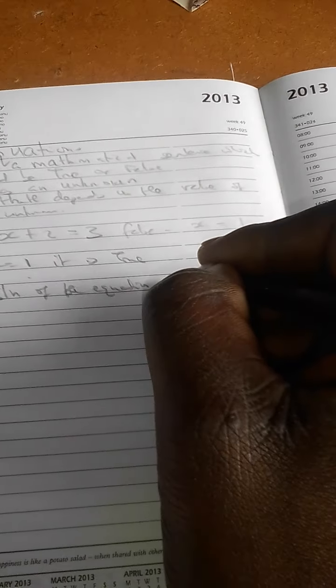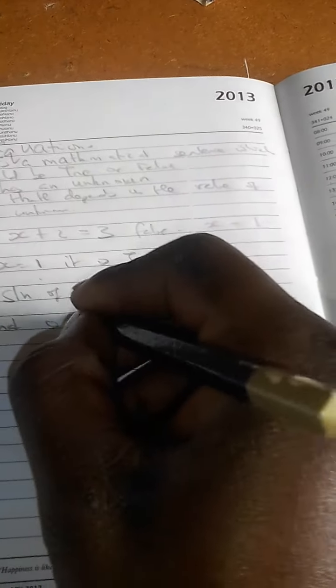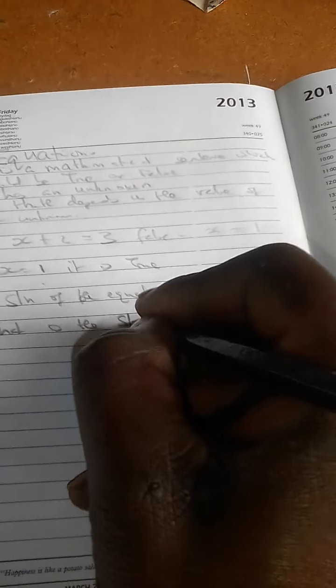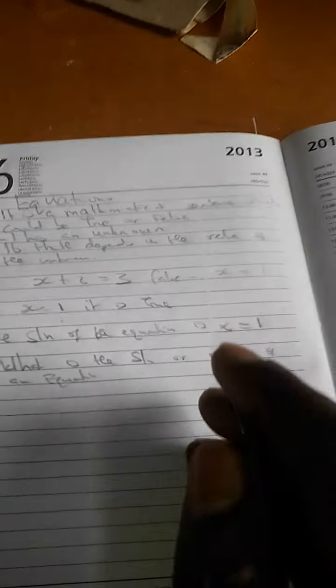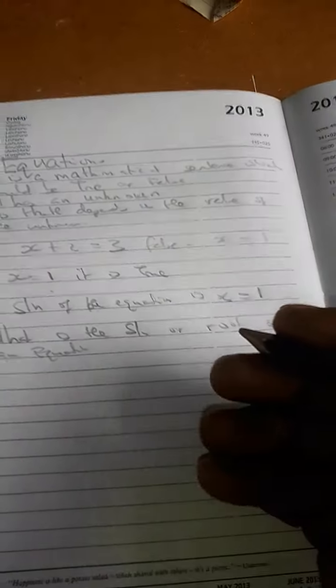That is the solution. So what is the solution or root of an equation? Because you would see questions like, what is the solution of this equation?